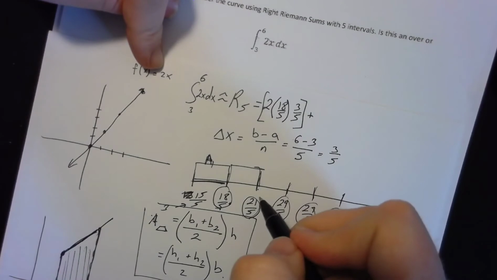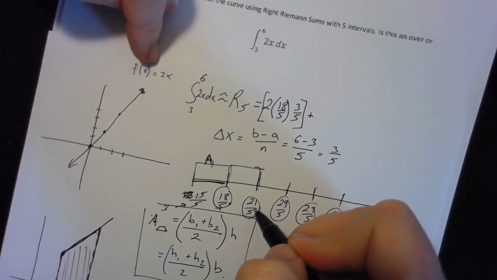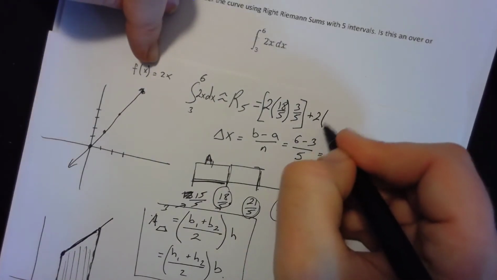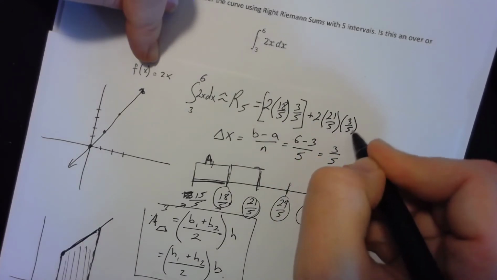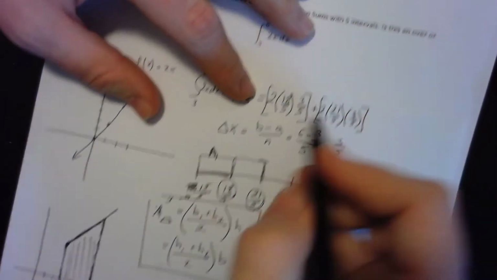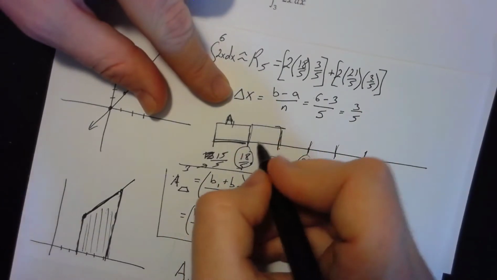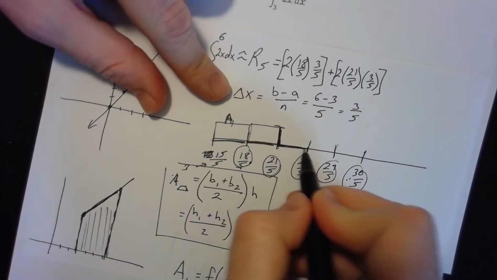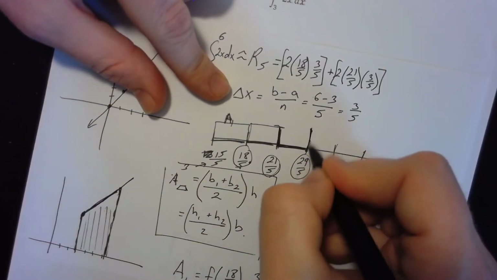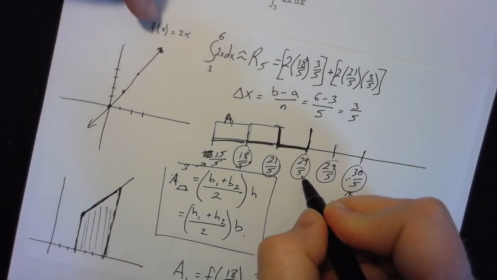Plus, I'm now going to plug in 21 over 5 to this function. I'm going to have 2 times 21 over 5 times 3/5. And again, the 3/5 is coming from the fact that I'm multiplying it by delta x. The width times the height. The width, 3/5, times the height, f of 29 over 5. And f being this function, that's the height of the function.